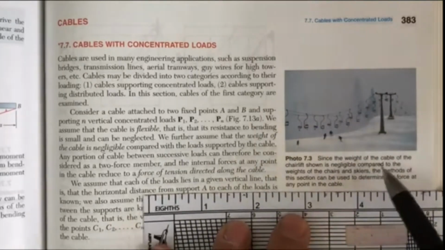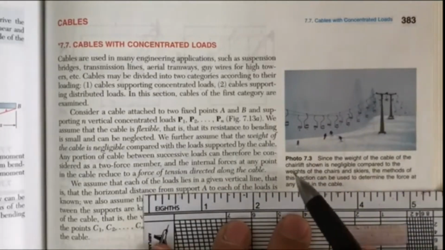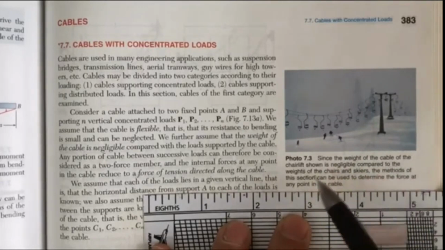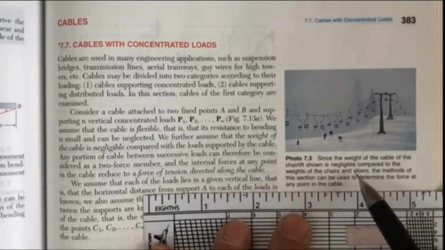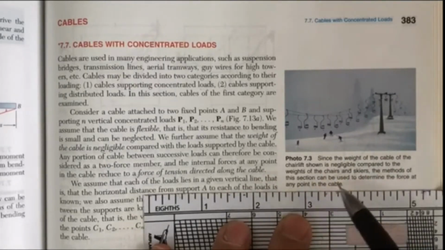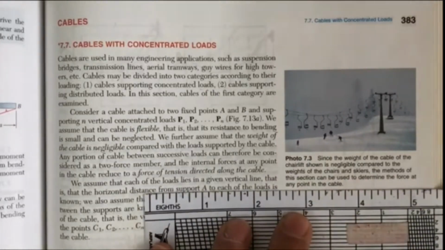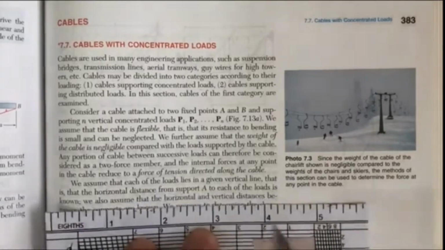Okay, since the weight of the cable of the chairlift system is negligible compared to the weight of the chair and the skier, the method of this section can be used to determine the force at any point of the cable.